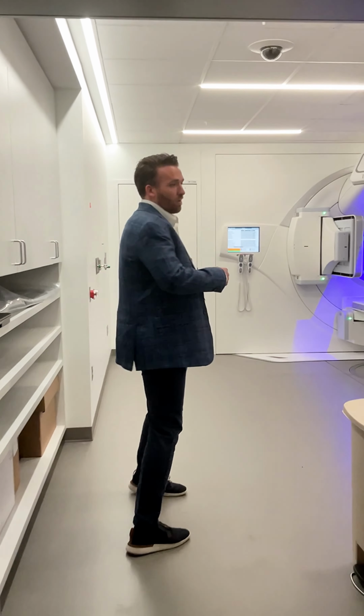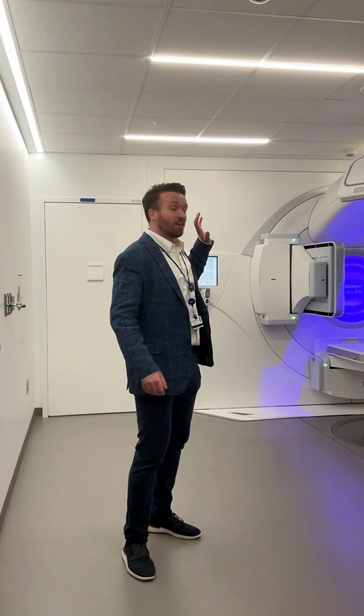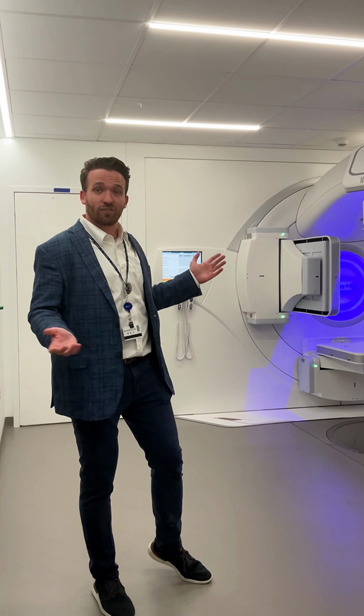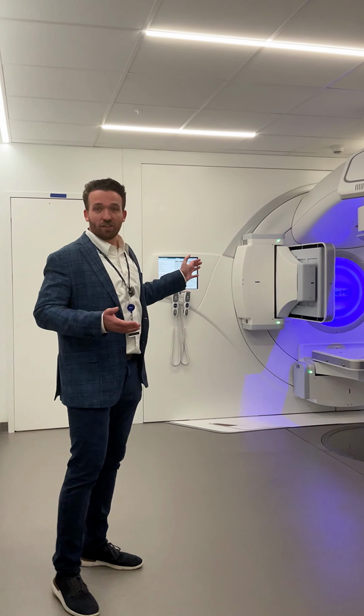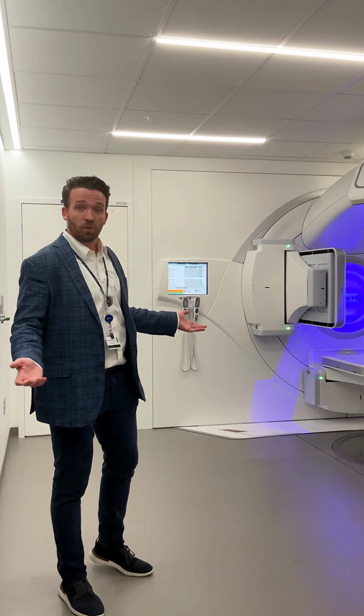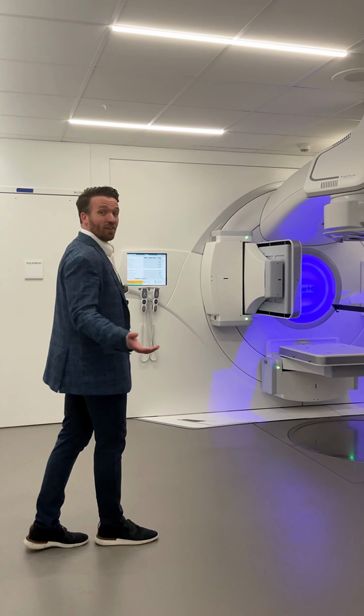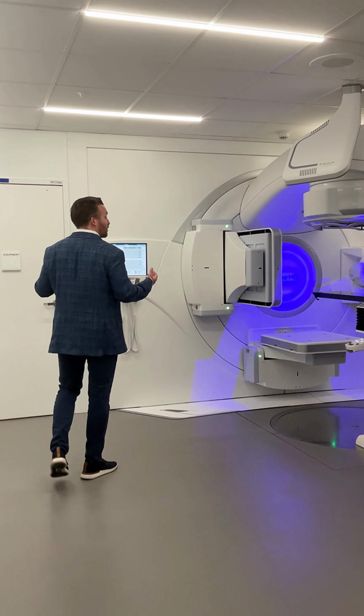Now, many of you know someone that has received radiation therapy at some point in their life, and there's a good chance that they laid on a table just like this. The reason that we call it a linear accelerator is because it is a particle accelerator. This machine is designed to accelerate an electron beam up to almost the speed of light before turning it into a usable clinical beam.